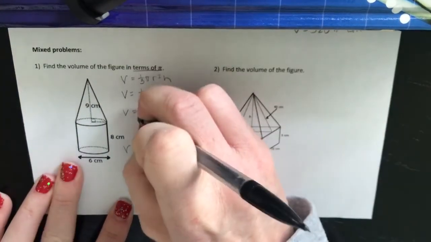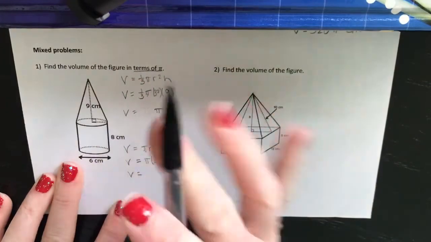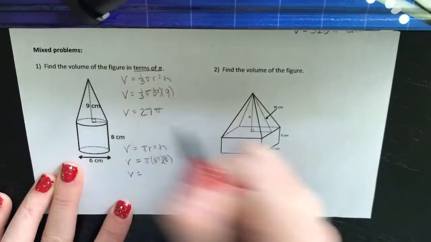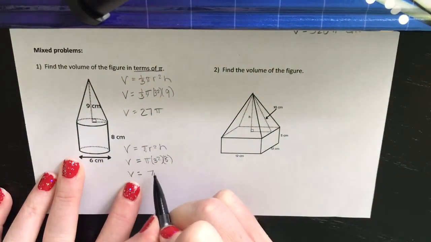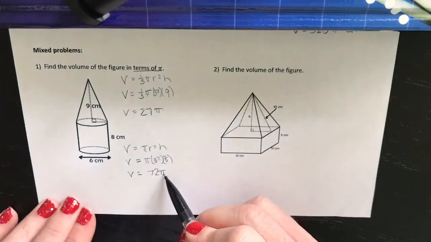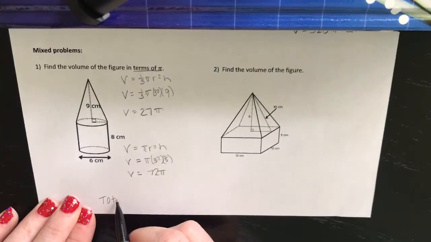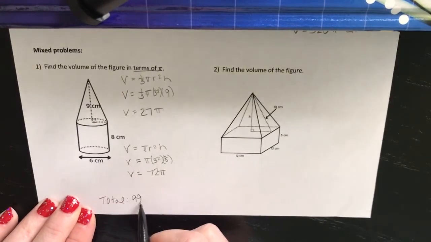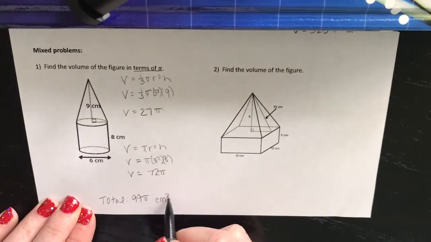I'm sorry, I wrote that backwards. The cone is 27 pi. The cylinder is 72 pi. That gives us a total of 99 pi centimeters cubed.